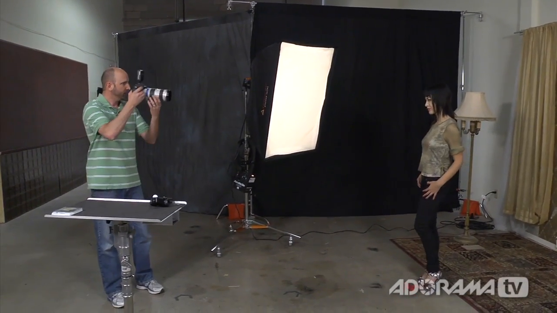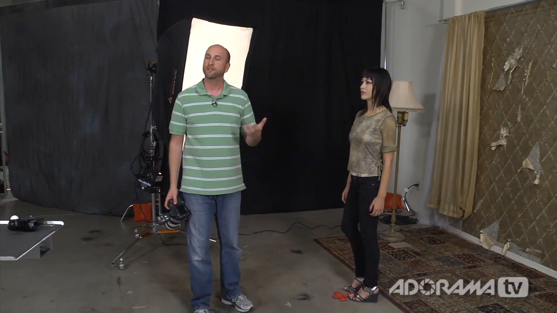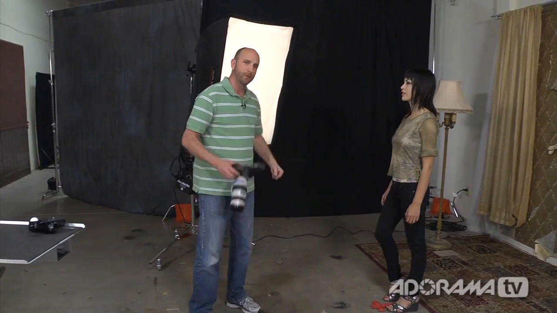So let me take a couple pictures. LaShawn, look right at me. There you go. Beautiful. Just like that. And you can see that indeed we have that really nice shallow depth of field look. We have very, very nice soft light on LaShawn, and it looks terrific. Even though this is at f8 with the neutral density filter, I can shoot at 2.8.